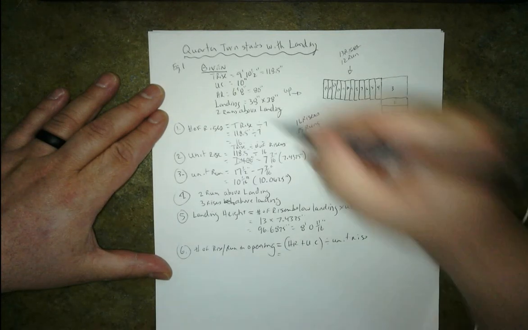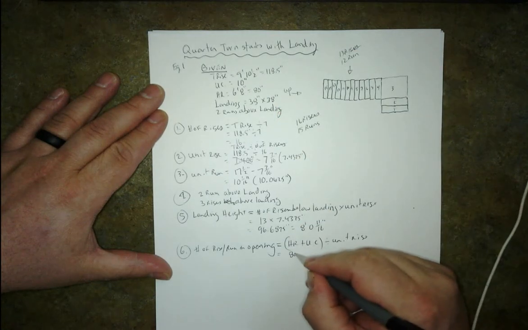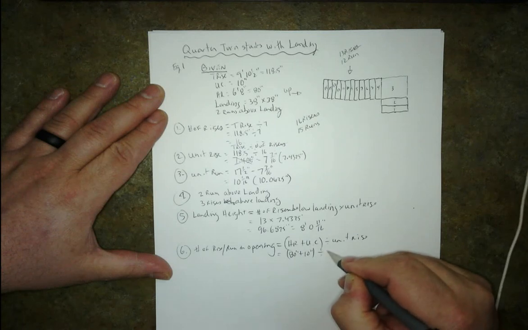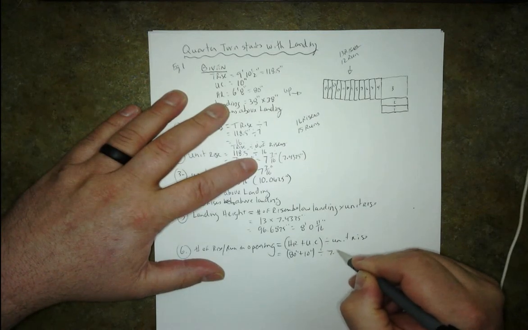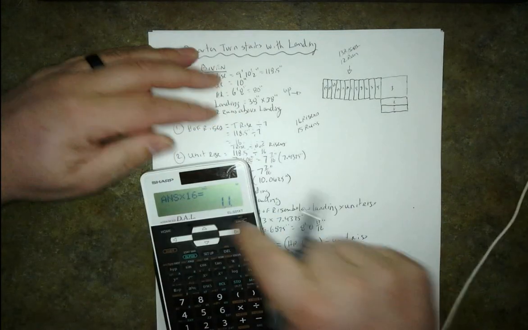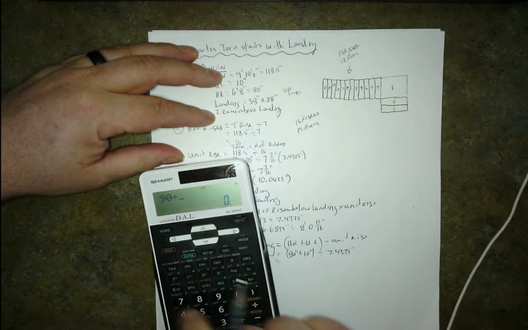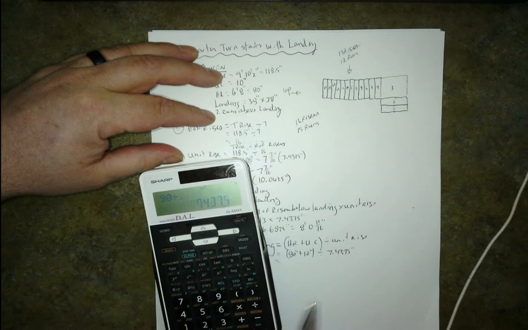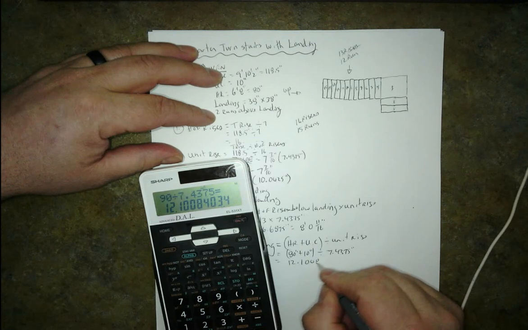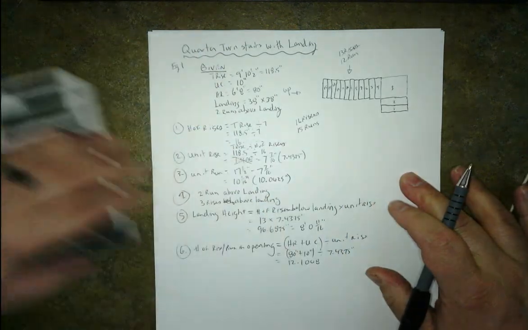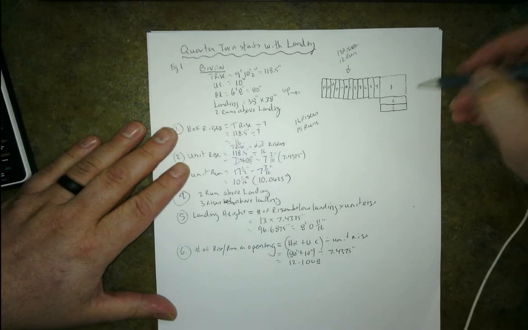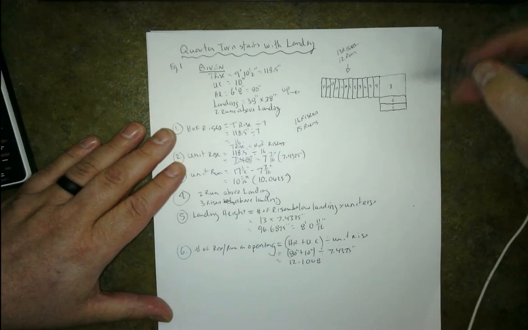Headroom, we're told, is 80. Upper construction is 10. And our unit rise is 7 and 7/16, so 7.4375, and we're going to go to 4 decimals. So we're going to go 90 divided by 7.4375. That gives us 12.1008 to 4 decimals, okay? From there, we have to look at where that ends up.